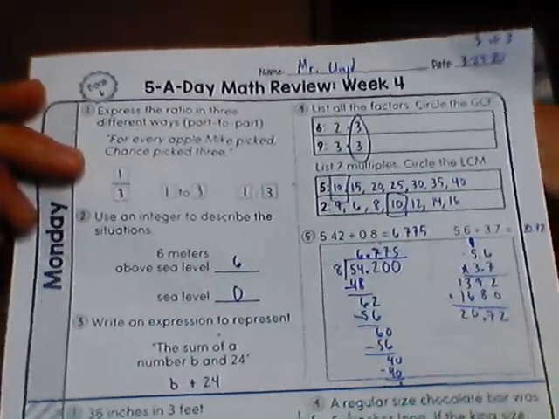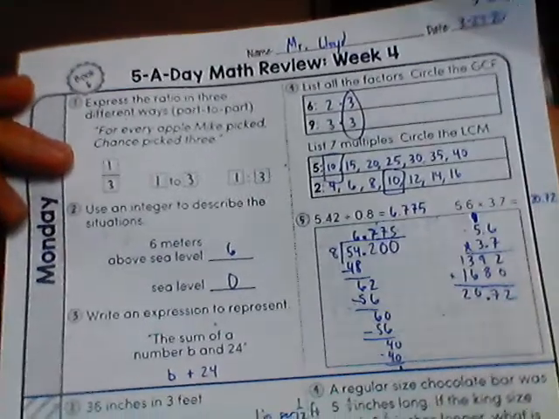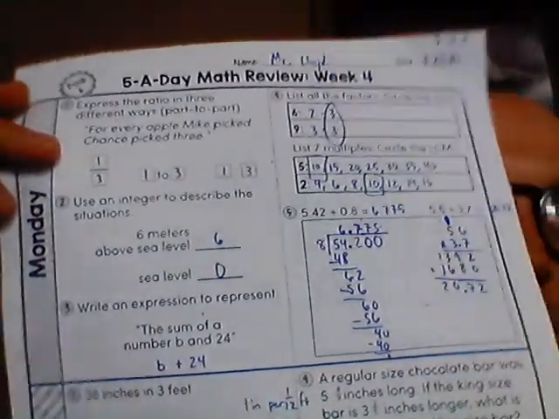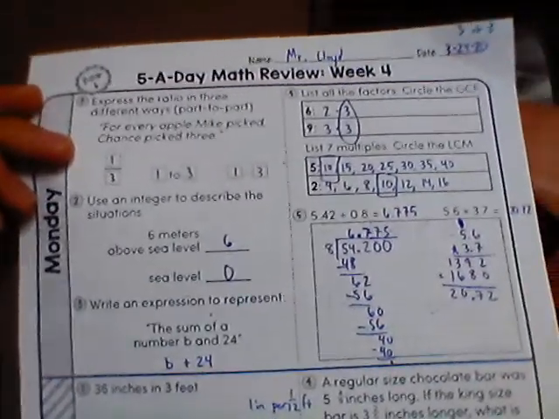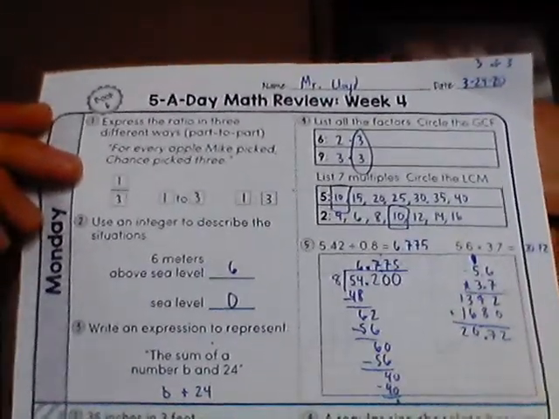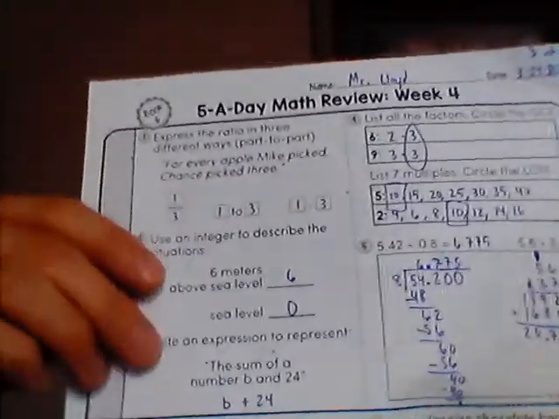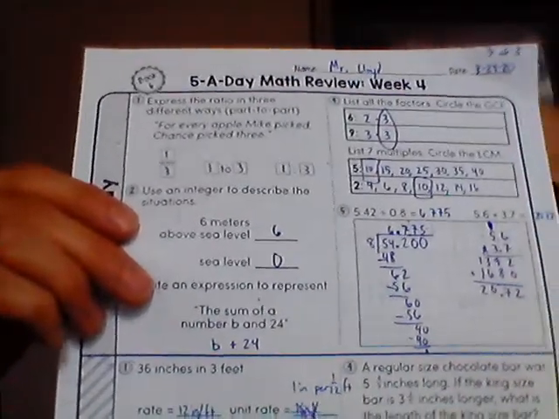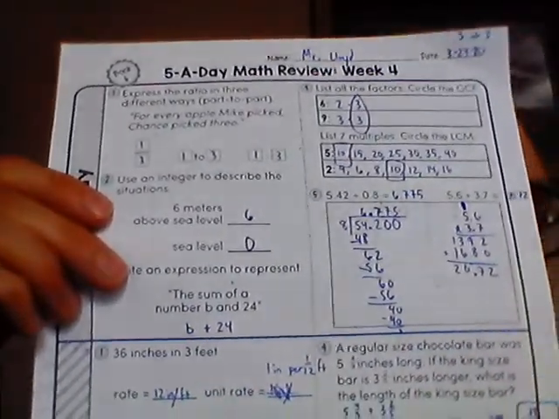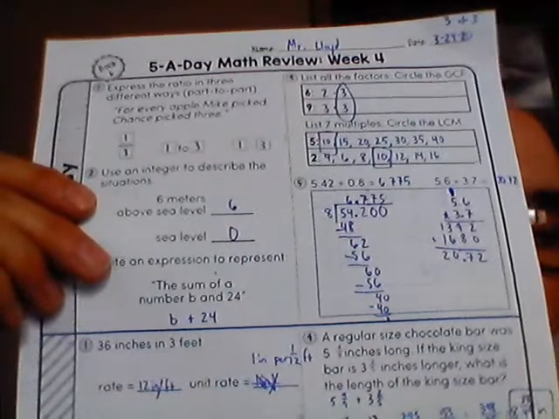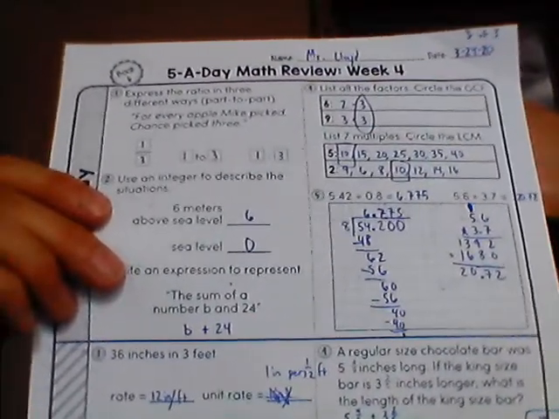Problem number 2, use an integer to describe the situations. 6 meters above sea level, this is just going to be positive 6. Sea level is just going to be 0. Number 3, we're just going to write a quick little expression, the sum of a number b and 24. This is all about translating English into math, and so of course we just write b plus 24. The sum of is addition.